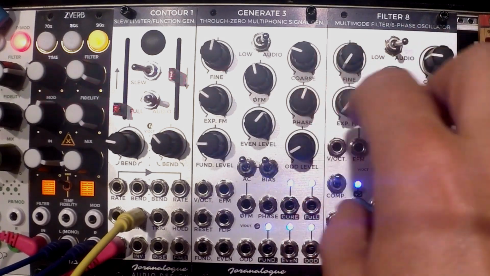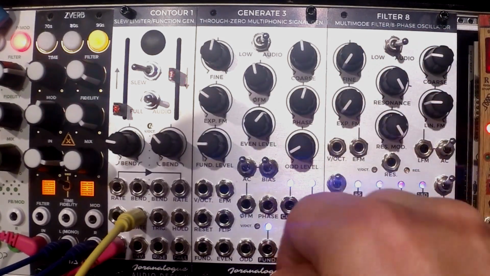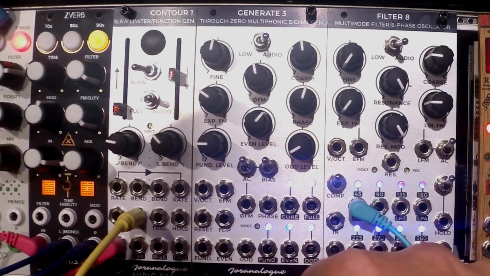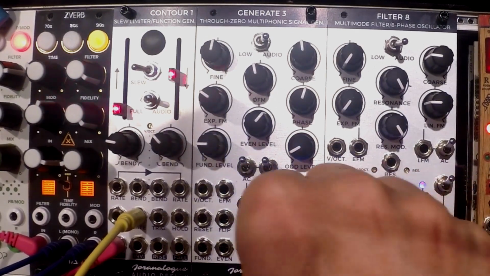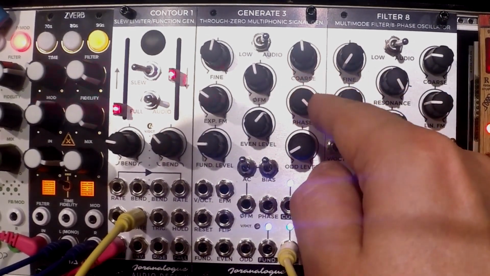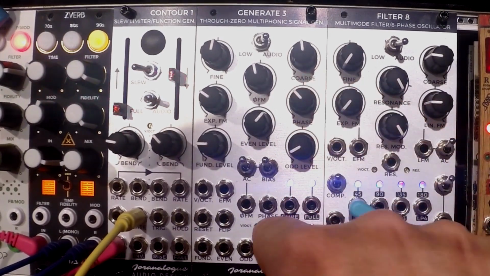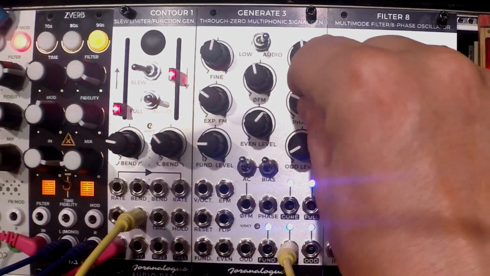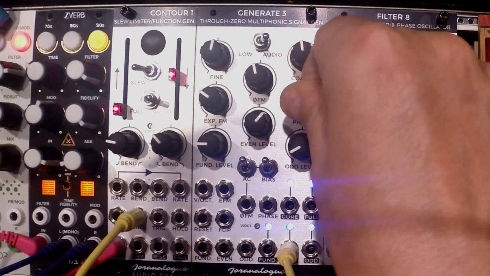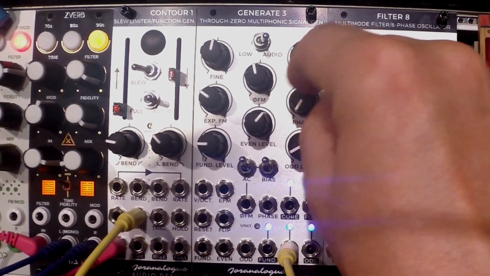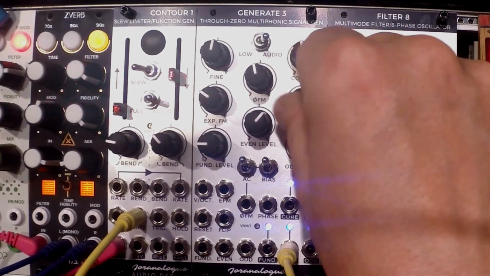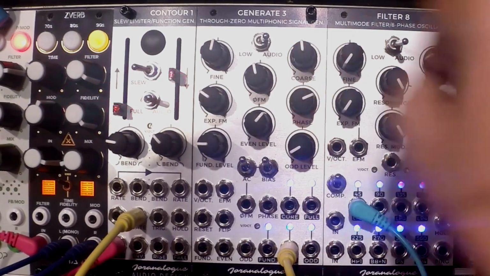It stays constant. And again, we can apply it to individual outs and to the full outs. Let's try the even. When there's nothing plugged into the phase, this just switches the phase manually, and you won't be hearing anything until you move this knob.